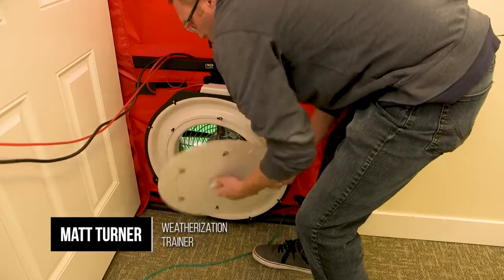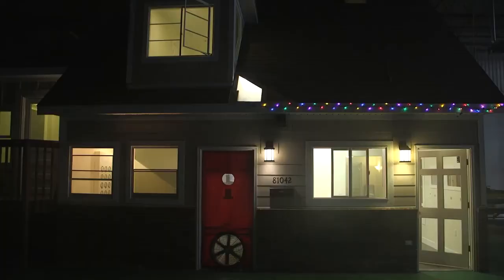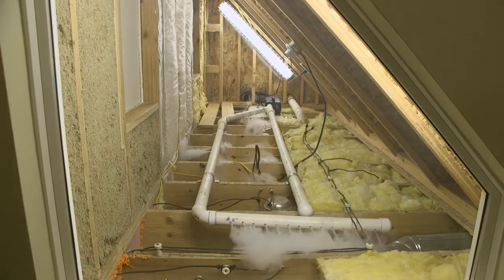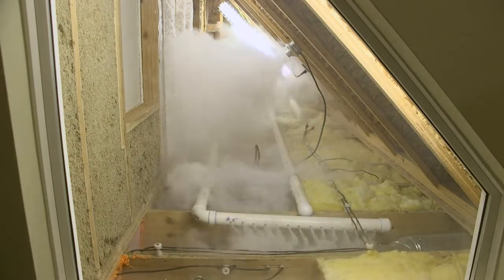So in weatherization, we actually use this tool a lot. This is called a blower door. It's a fantastic way to measure a lot of things in the house. The thing that we measure first is just how leaky the whole entire house is.